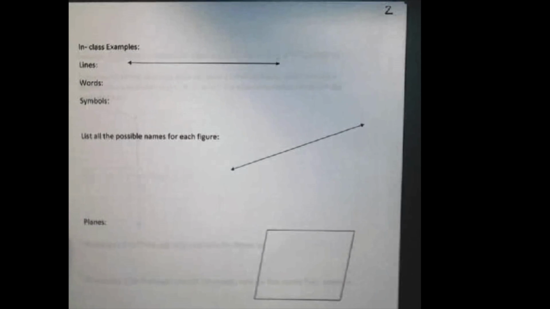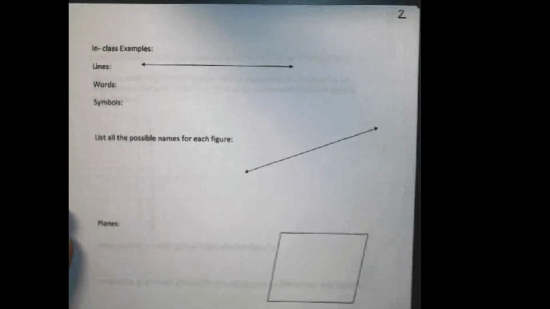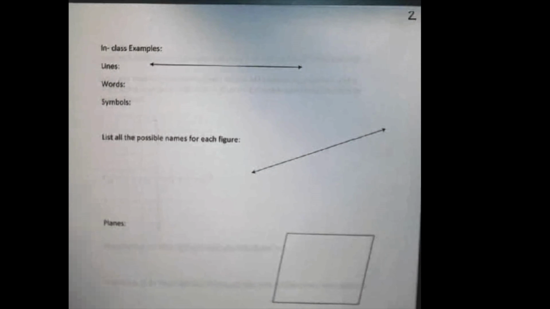One of the important things about geometry is being able to use proper vocabulary. It's really important that when we are all discussing the concepts and different things that we use the same terminology so that we understand one another. Therefore, it's important to know how to properly name things. The first thing we're going to talk about are lines.